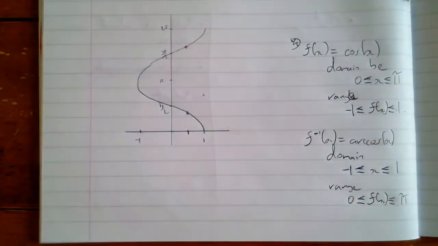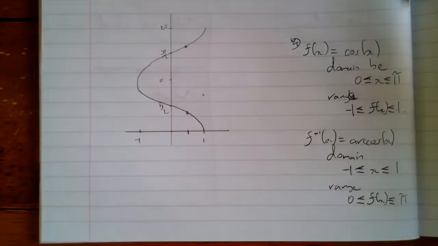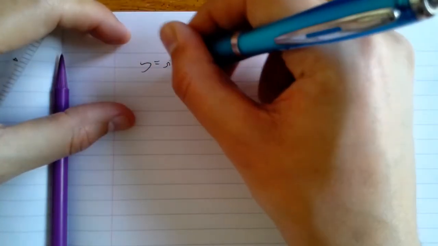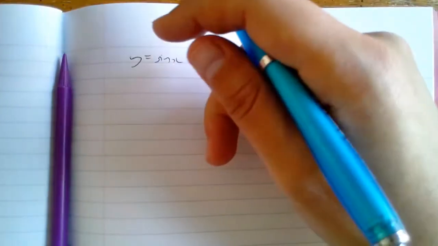Okay, so what I'd like you guys to do next is have a look at sine x. So draw the curve for sine x first. I would suggest you go a little bit in the negative direction, a little bit in the positive direction. Think about what restriction you should put on the domain such that you get an inverse function, and the inverse function is called arc sine. So can you have a quick go at that?